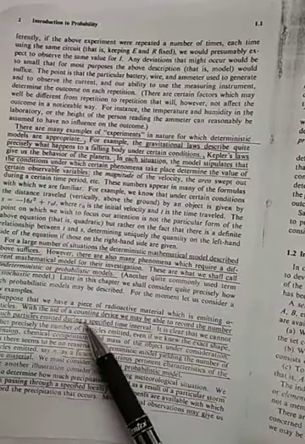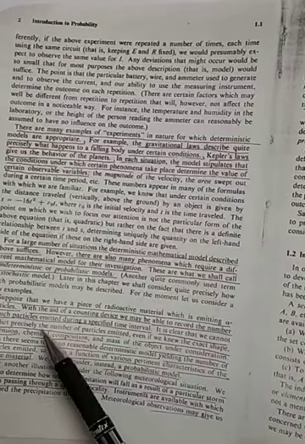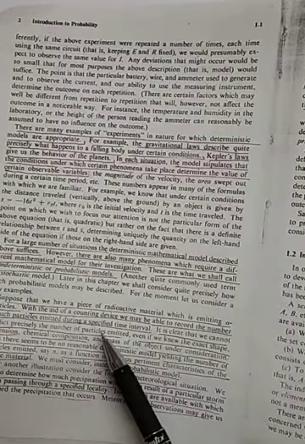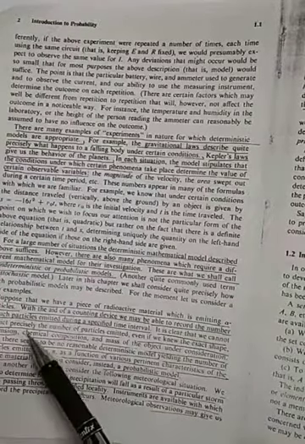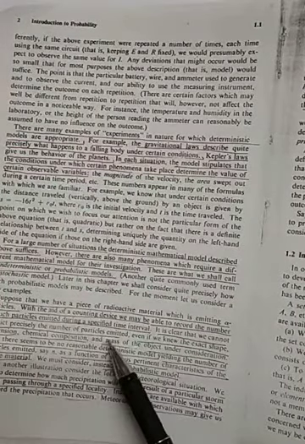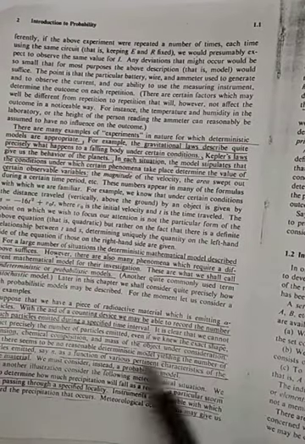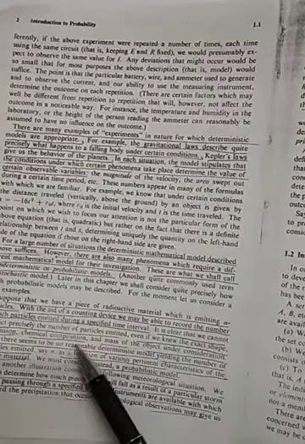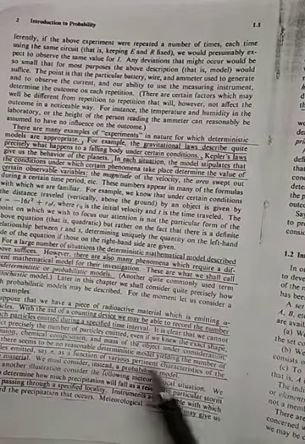With the aid of a counting device, we may be able to record the number of such particles emitted during a specified time interval. It is clear that we cannot predict precisely the number of particles emitted, even if we know the exact shape, dimension, chemical composition, and mass of the object under consideration.